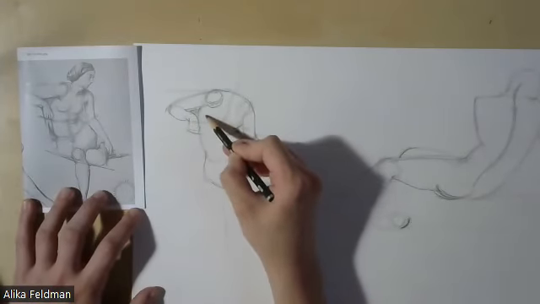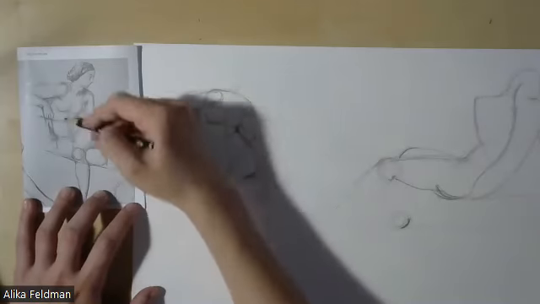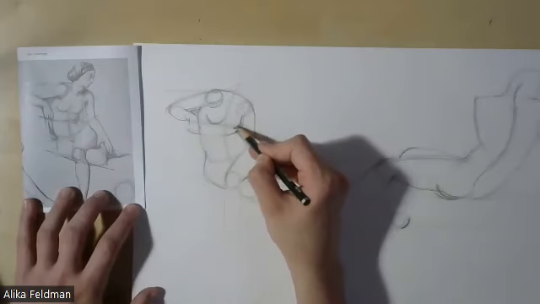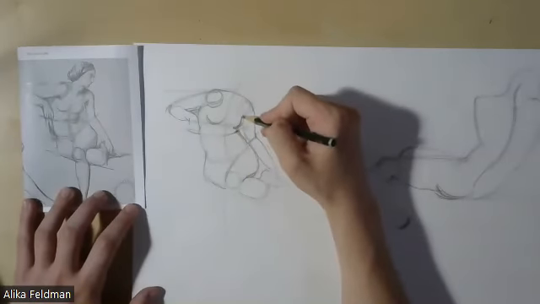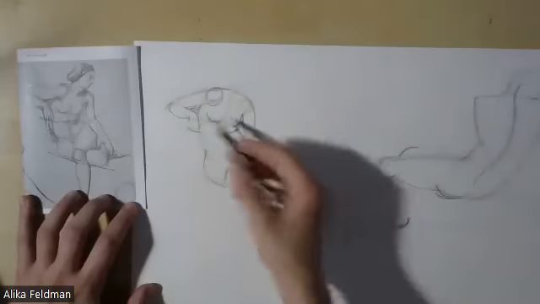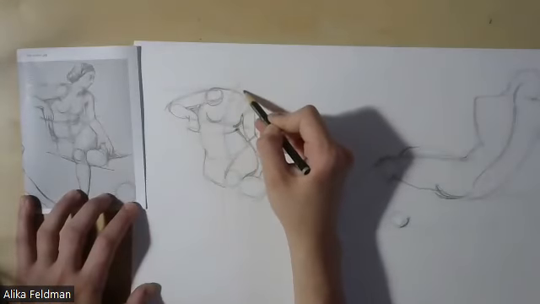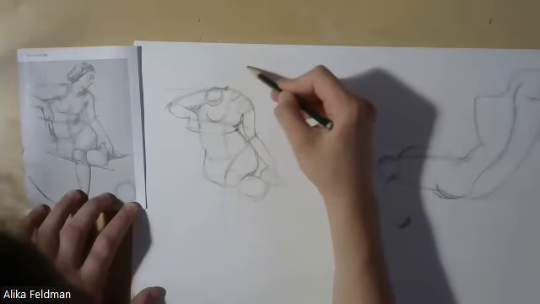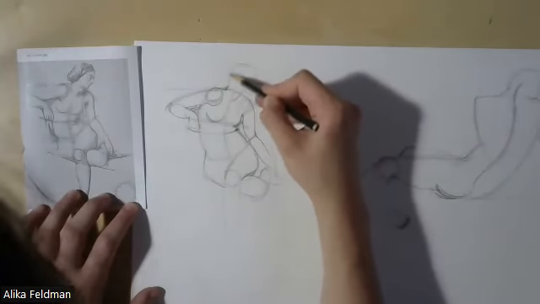Okay, and it does end right at this line. And this one comes out right there, and there is some negative space in between her arm and her breast. So put it in there. The neck comes up right around here, and her head comes in here.